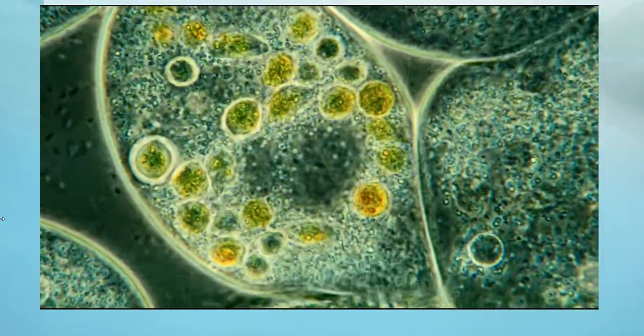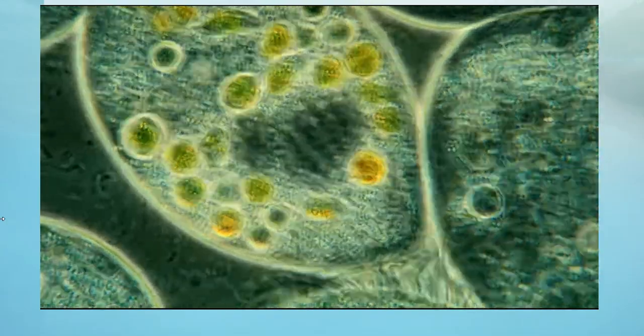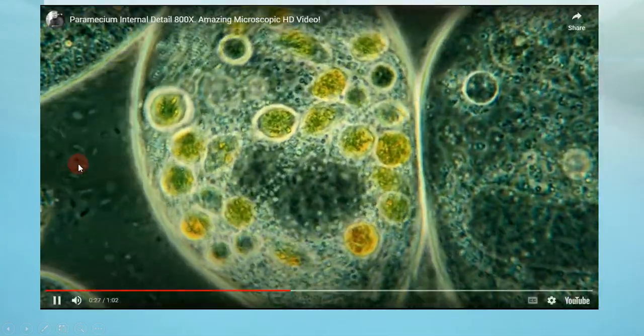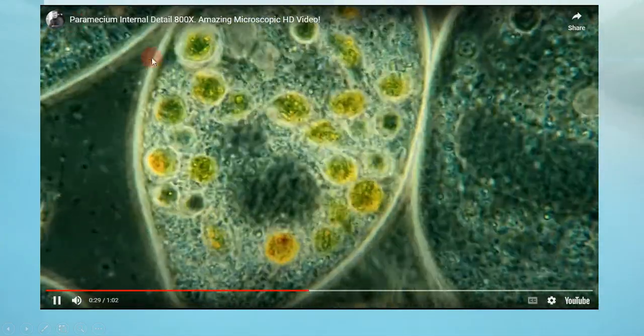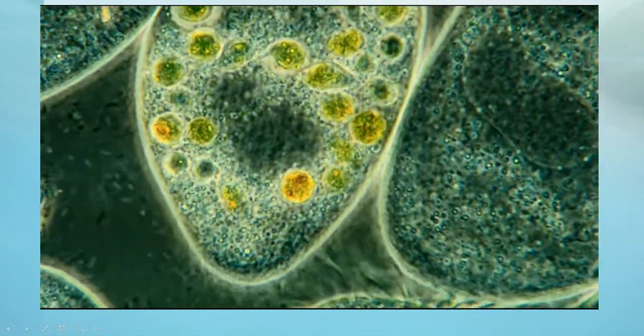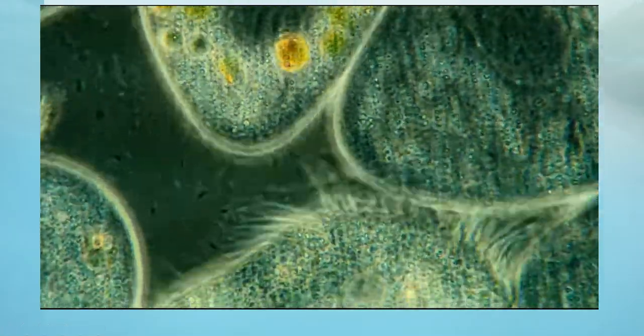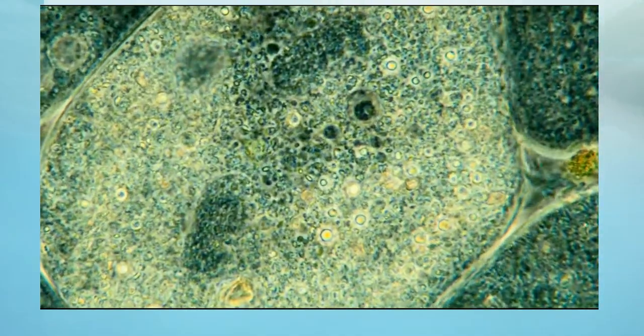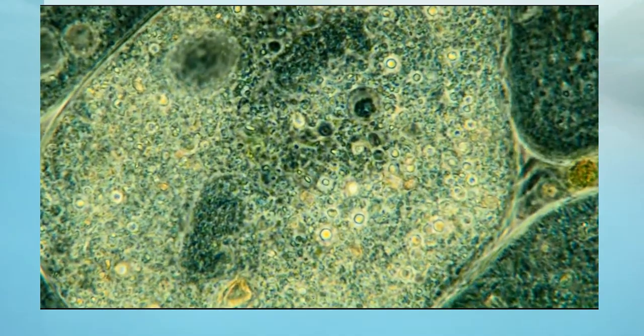There's some cilia moving. And this is food right over here that would go into the groove if we could see that. I can't really tell on here if it's doing it. But nice microscope work for sure. All right, you get the idea.